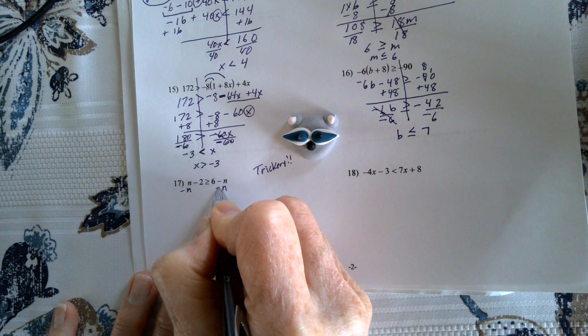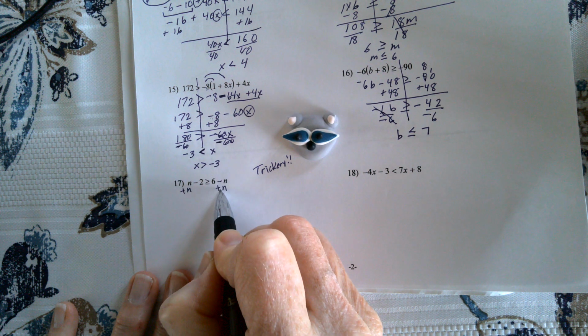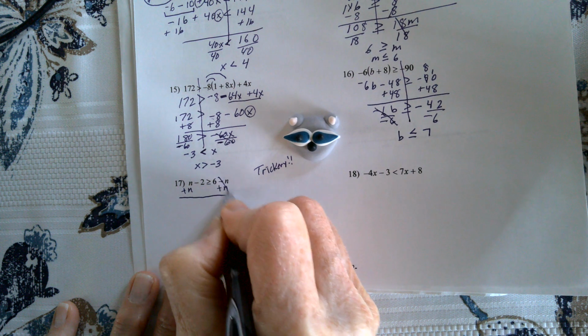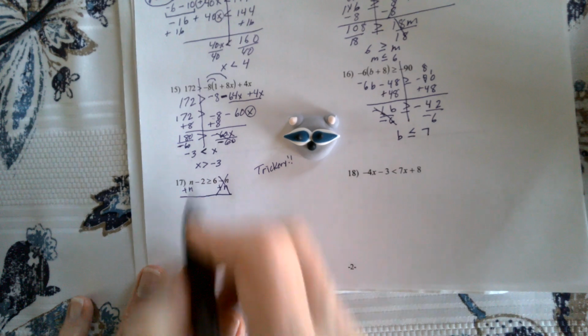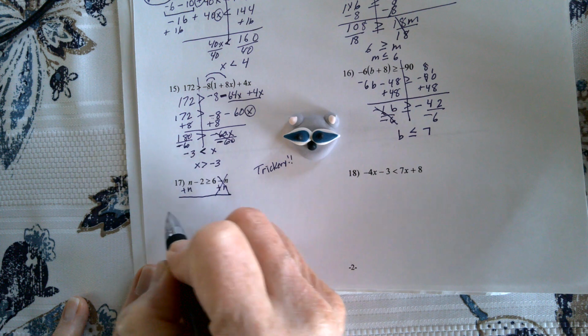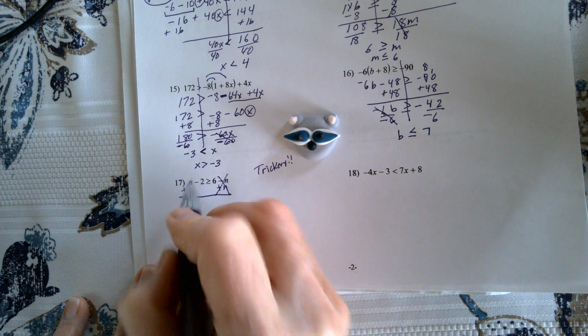Oh, let's add the n. Opposite of subtract n is add n. Now, this is gone. I could have done it the other way, but it's better to put them on the left. I could have subtracted this n, but then your n would be on the right, and we'd have to flip it. So instead, I'm going to add the n, get rid of this one, and keep them on the left.